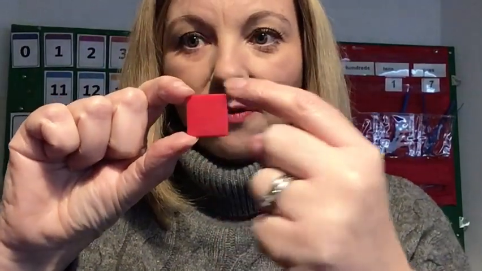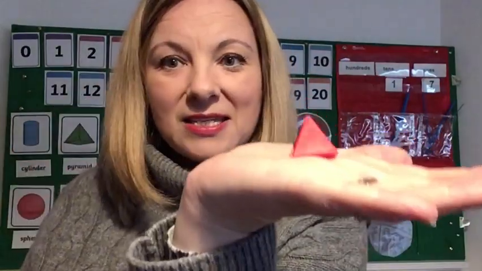at the bottom we've got 1, 2, 3, 4 sides, all the same length, so that makes a square. Well done. So this 3D shape has 1 square face and 4 triangle faces that all come up to a point, and that is called a pyramid.